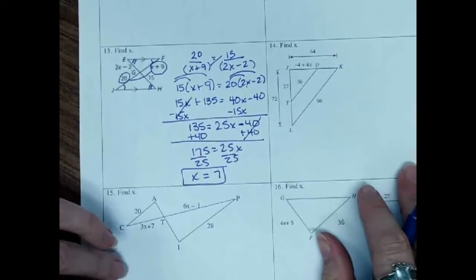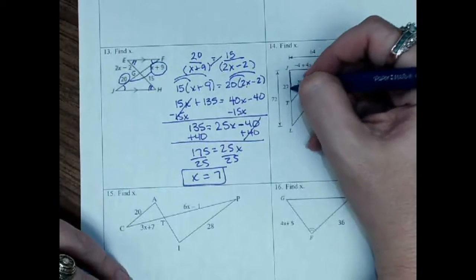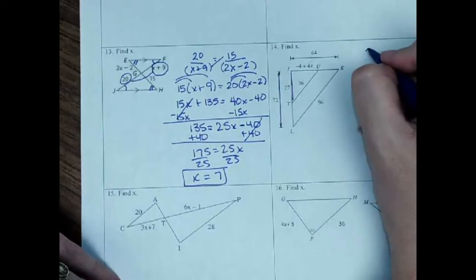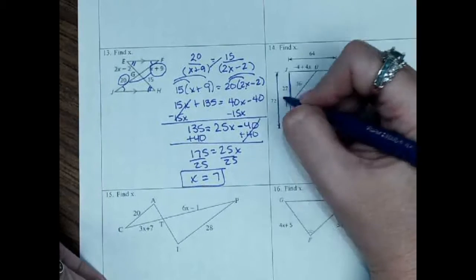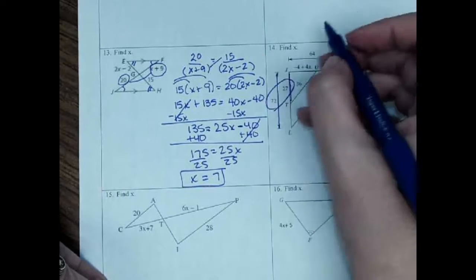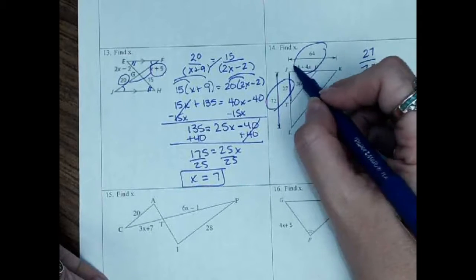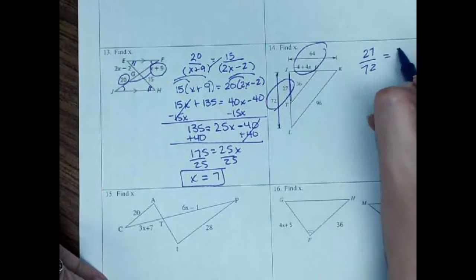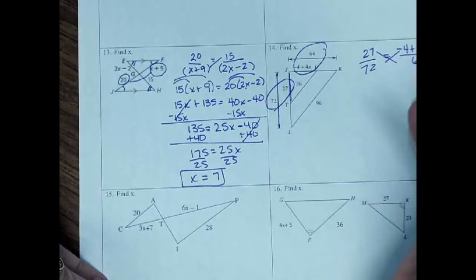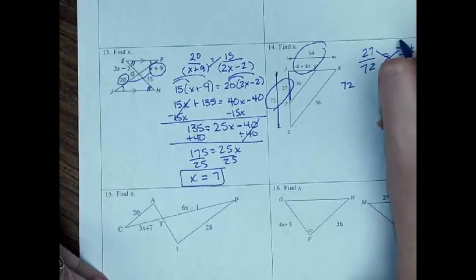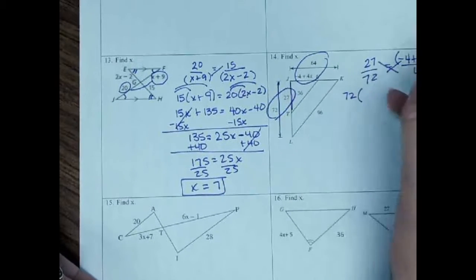Okay, our next one, we have this part goes with this part. These parts go together, and these parts go together. Here I have the smaller one on top, so the smaller of these two is this part right here. So that's going to go on top. Again, put this in parentheses so you don't forget to do all your distributing.